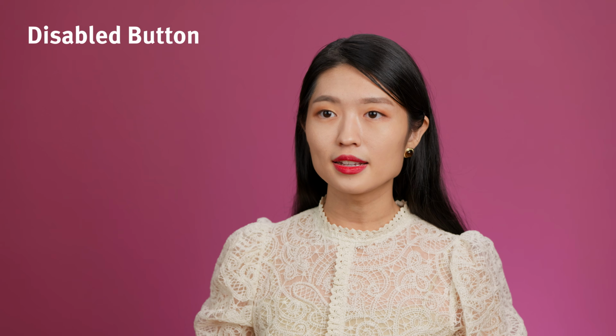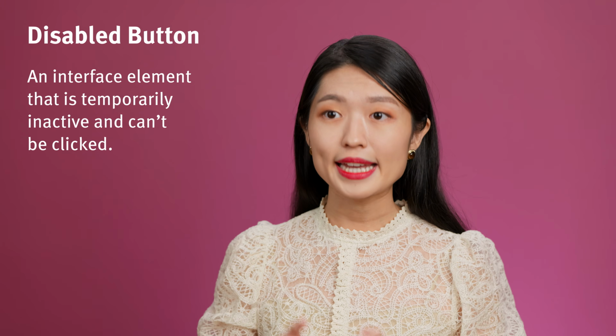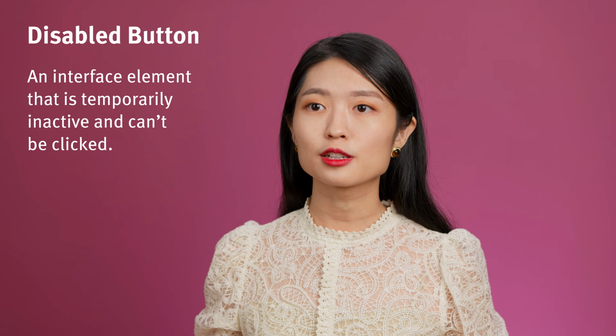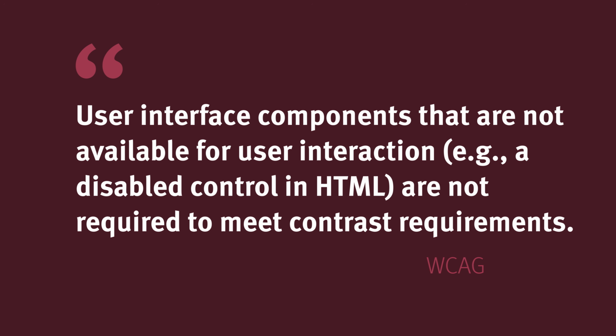A disabled button is an interface element that is temporarily inactive and cannot be clicked. Typically, it's grayed out, signaling to users that it's not available for interaction. The use of disabled buttons is an infamous debate in UX, sitting in a somewhat gray area, just like how the button itself looks.